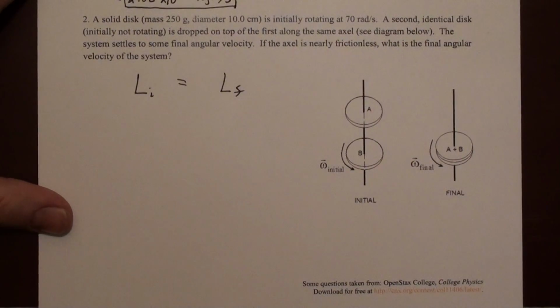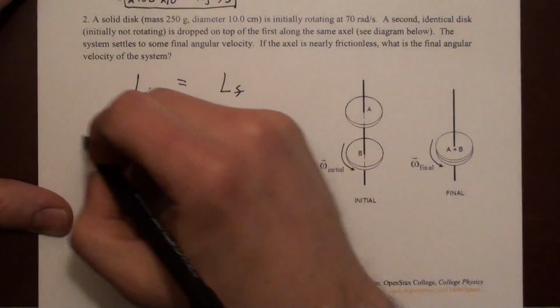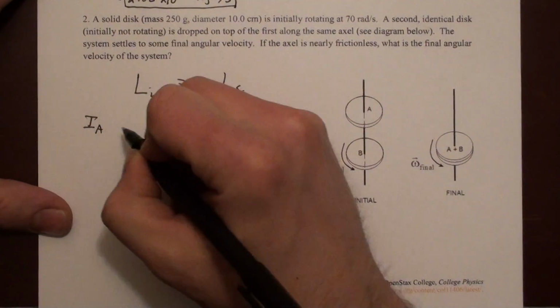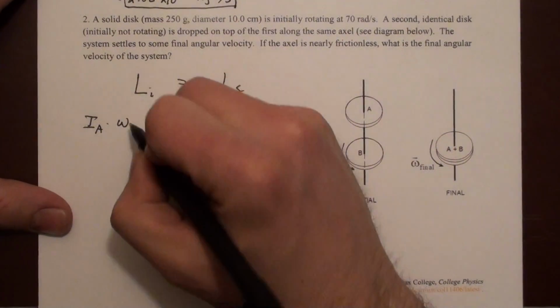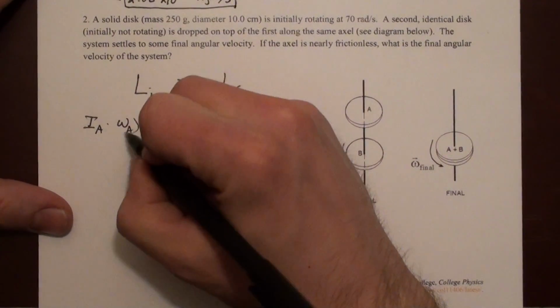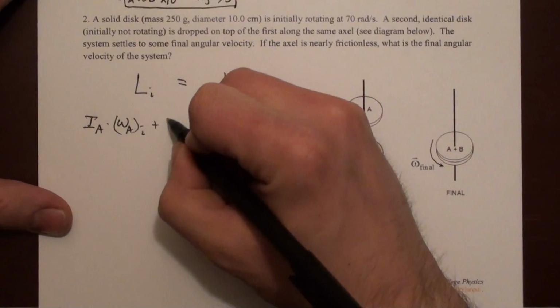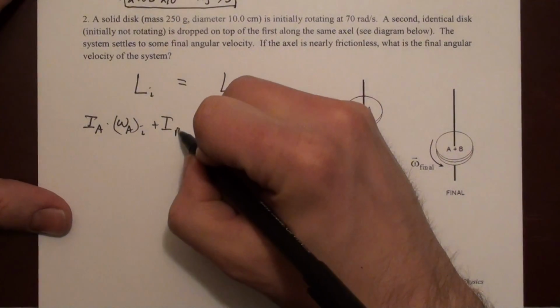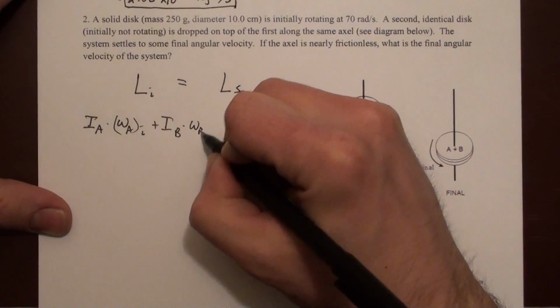So beforehand, maybe we can write I_A times omega_A initial plus I_B omega_B initial.